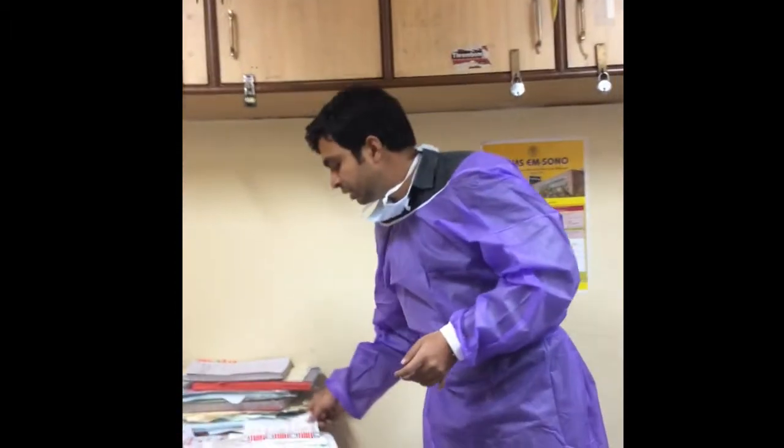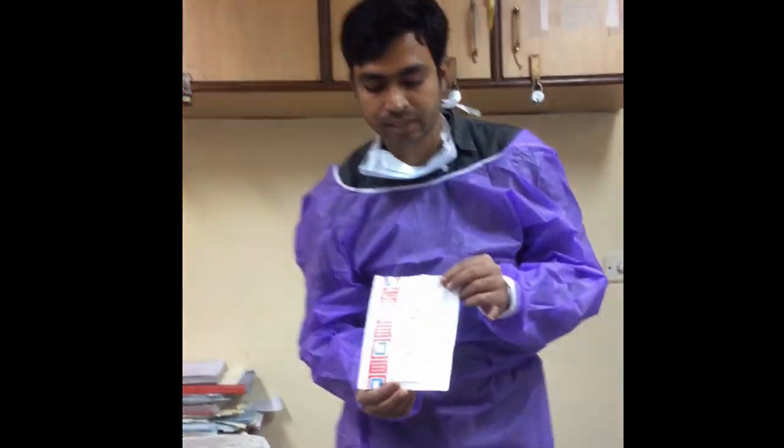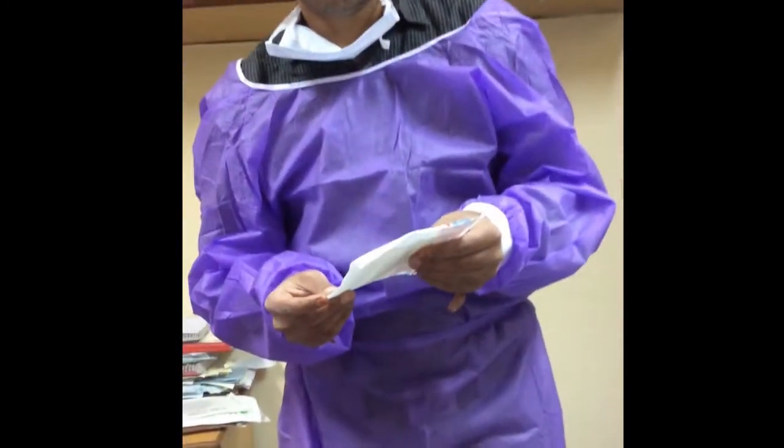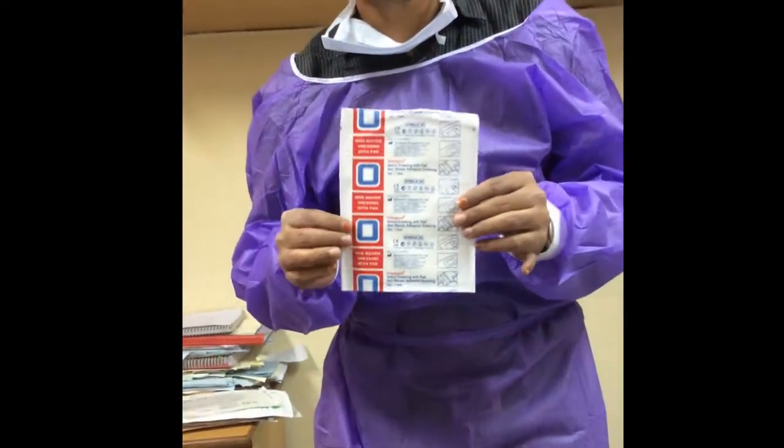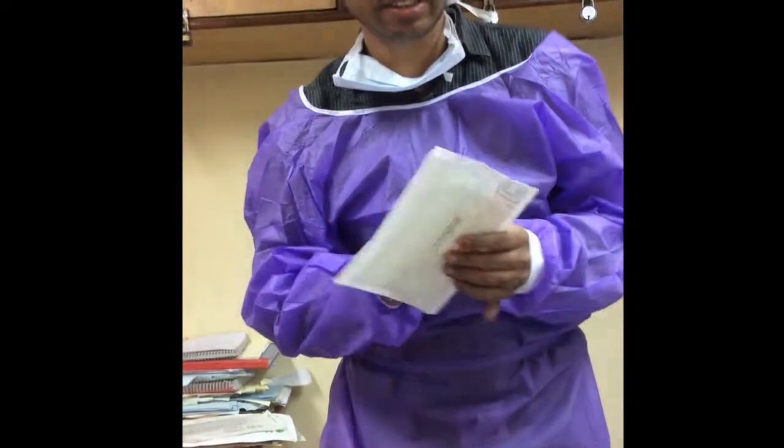The next we use is this Dress Core. This is used when we have applied some stitches and when we remove the dressing, we apply it. This is basically just a pad, and it causes absorption of excess liberated fluid. It is so simple to apply and very comfortable for the patient.